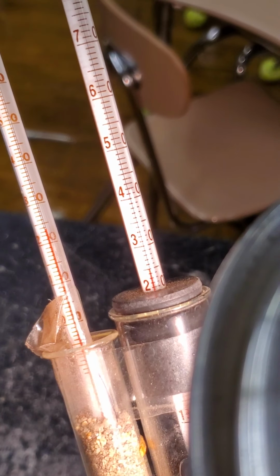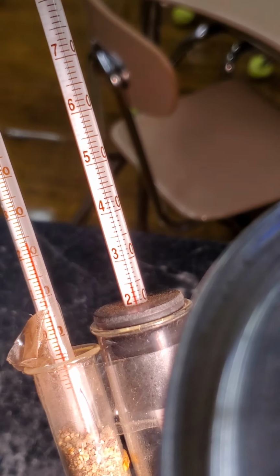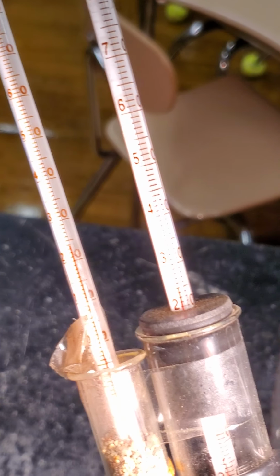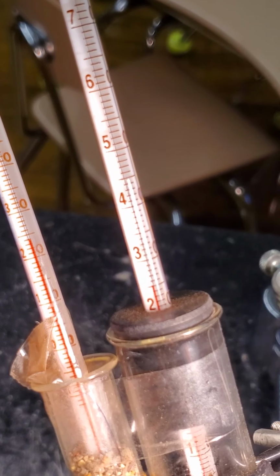Now the water is 25 degrees Celsius and the soil is 20.